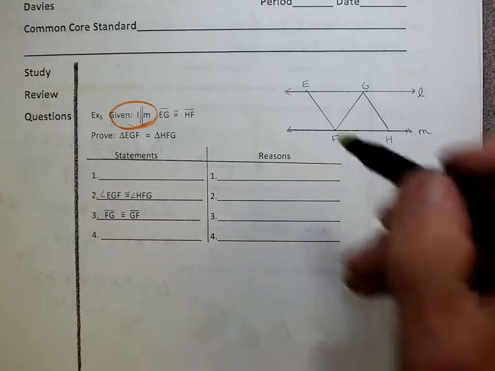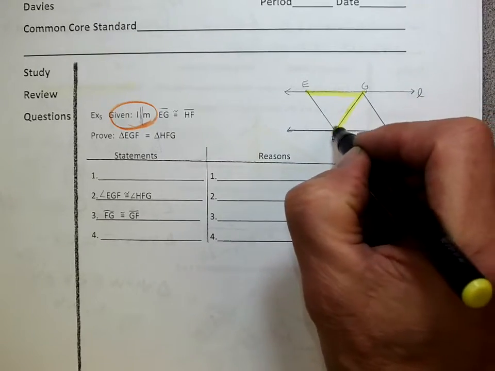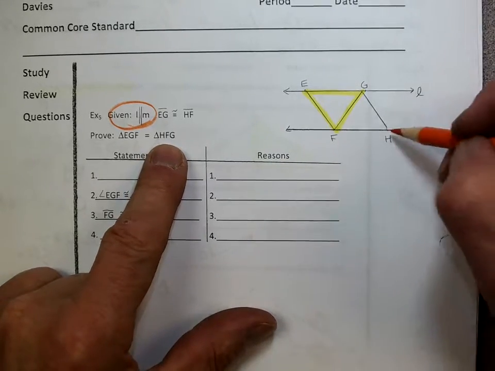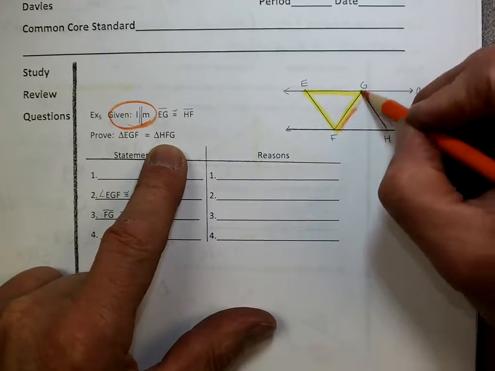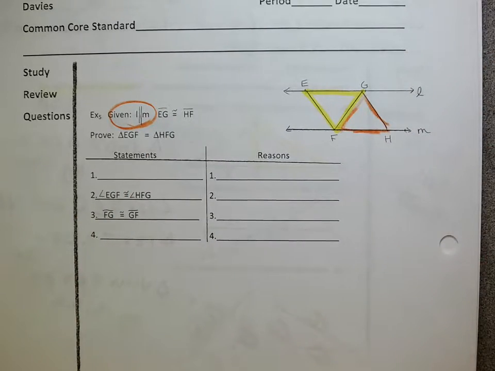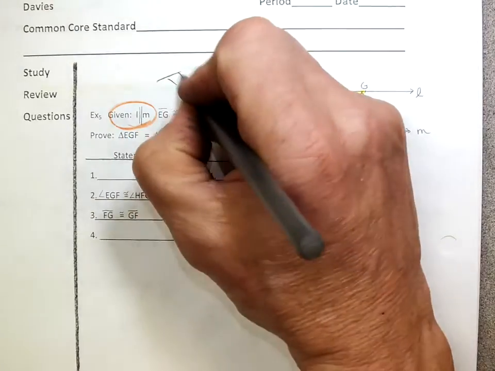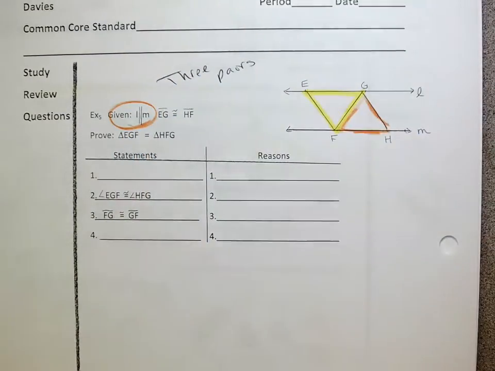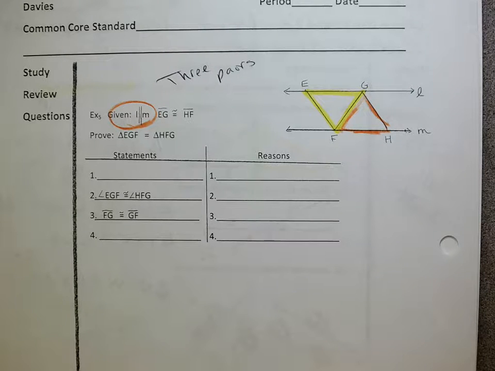EGF. So on this triangle, when I mark the figure, it really helps me a lot. Congruent to HFG. So I'm trying to prove these 2 triangles are congruent, okay? So I know I need 3 things, right? I need 3 pairs, whether it's side to side or angle to angle, I need 3 pairs of corresponding angles or corresponding sides, right?